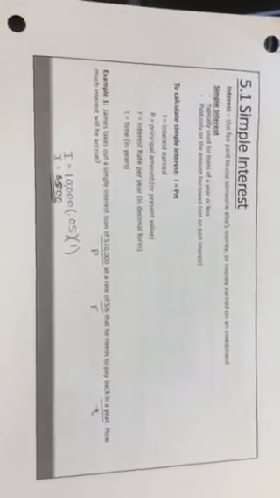The R is your interest rate. Remember, when you're dealing with percents, because they're going to give you a percent rate, when you're actually using it in an equation, you have to change it to a decimal. So you have to move that decimal place over 2 places, right? Or divide it by 100, whichever way you know to do it. And then T is your time in years. It's always in years. So if they don't give you a time period in years, you have to convert it to years. And we'll see that.